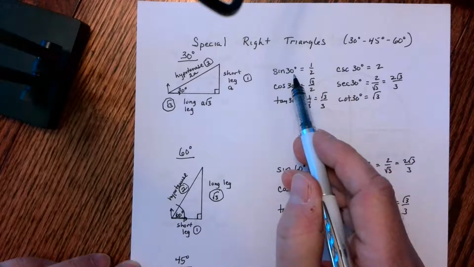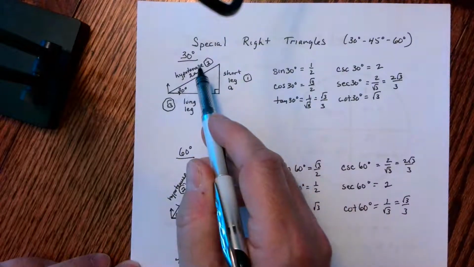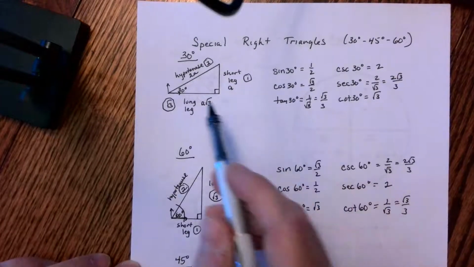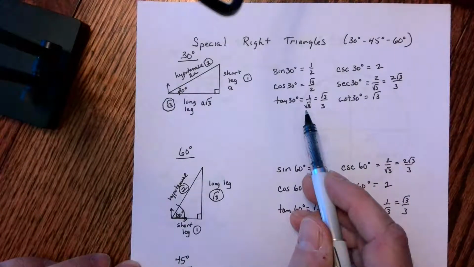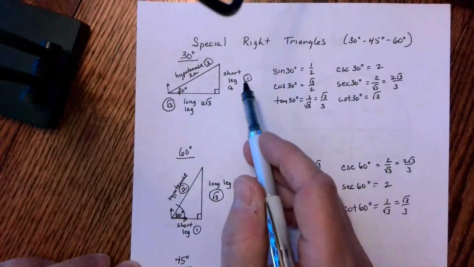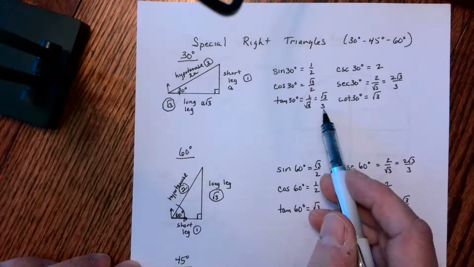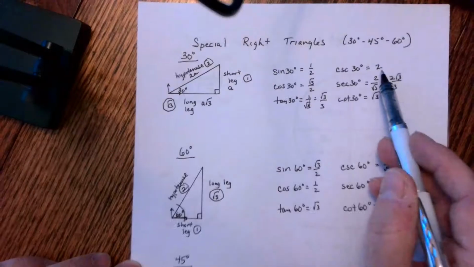The sine of 30 degrees, for example, is opposite over hypotenuse, or y over r, so it's 1/2. The cosine of 30 degrees is adjacent over hypotenuse, or square root of 3 over 2. The tangent of 30 degrees is 1 over the square root of 3, which can be simplified to the square root of 3 over 3.